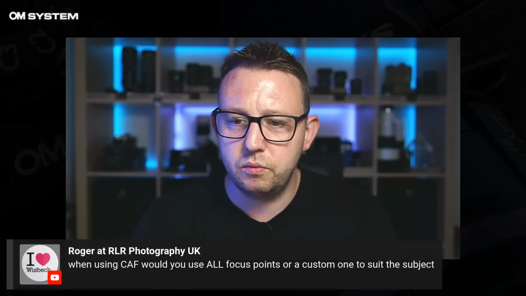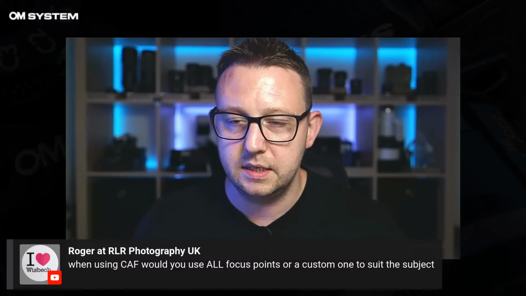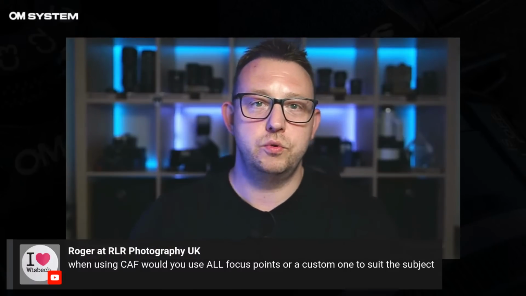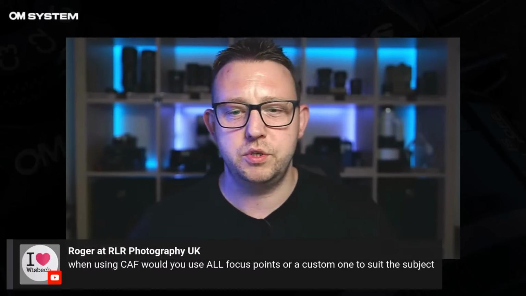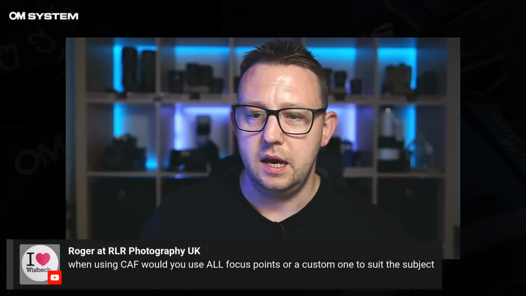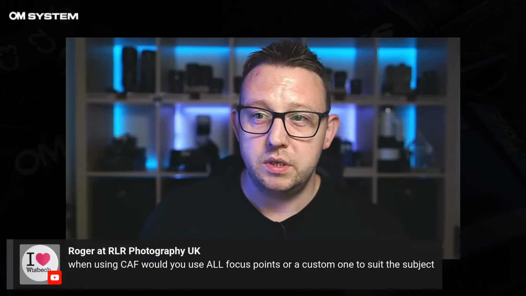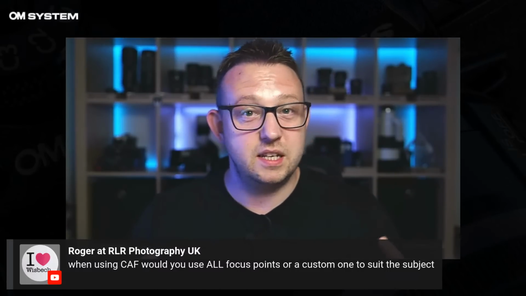Roger's asked, when using CAF, would you use all the focus points or a custom one to suit the subject? There is only ever one instance where I would use all the focus points, and I think now is the time that we should probably have a look at that. Ordinarily, I would use a smaller grid. I would try to always use a grid that was not much bigger than the subject, if bigger at all.